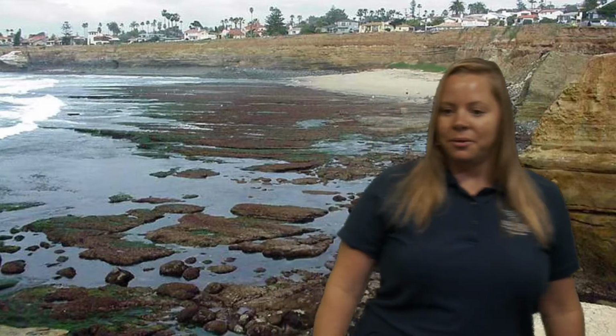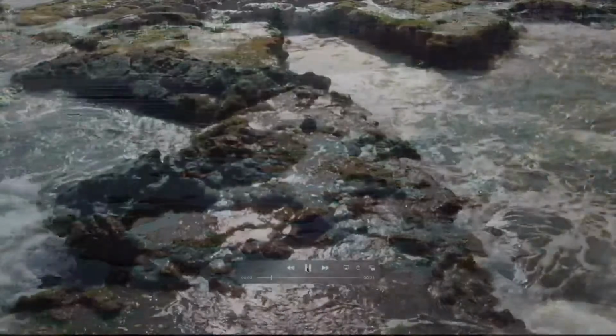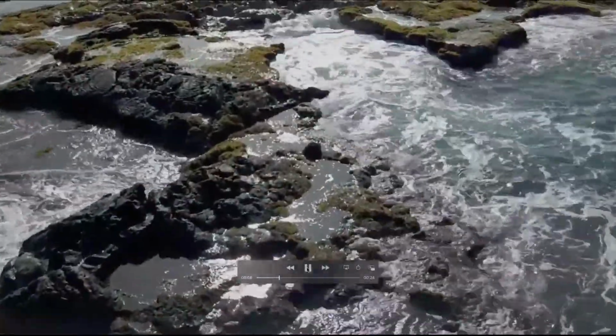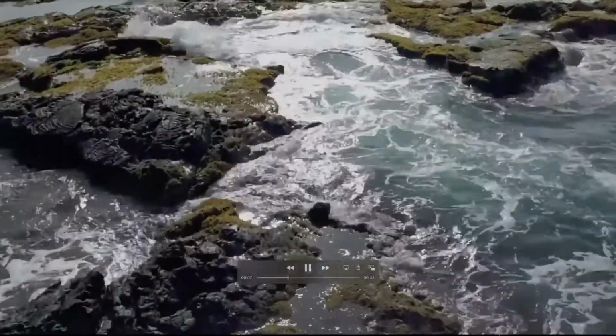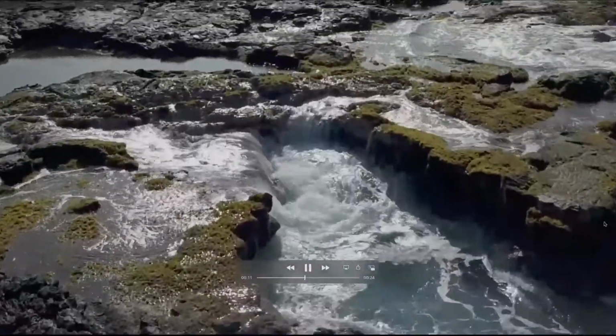So here we are. Let's put our explorer brains on. We are going to be diving into the tide pool environment. And so what are some observations that you can make about this environment, this specific habitat? I'll move off the screen for a little bit. So, something I see here is that there are crashing waves on these rocks right here.